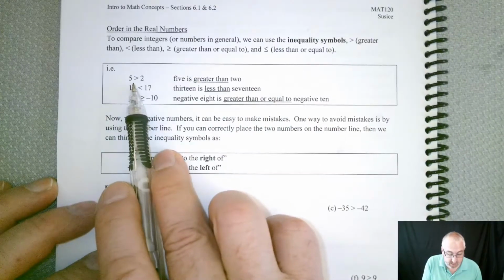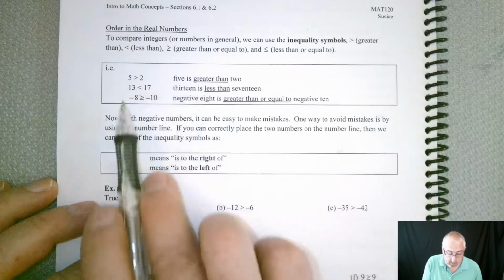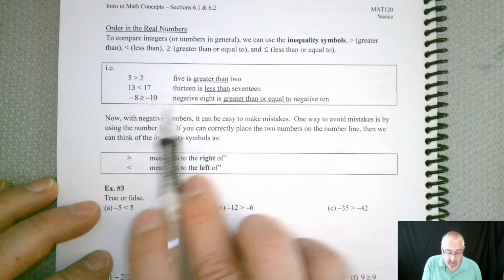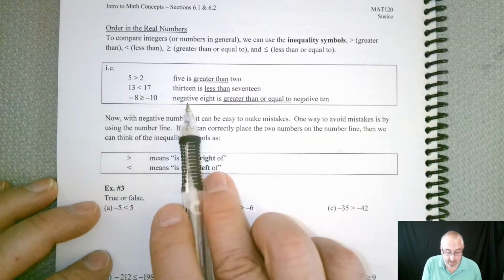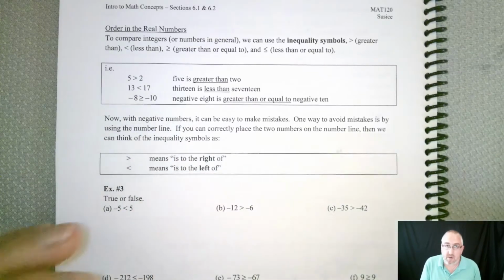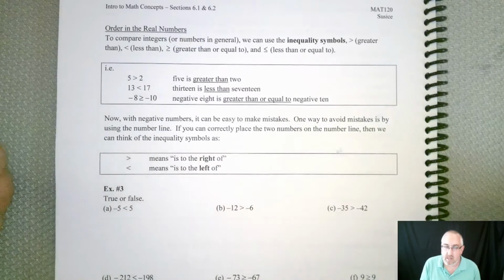So 5 is greater than 2. We got 13 is less than 17. And we got negative 8 is greater than or equal to negative 10. Now, positive comparisons are fairly easy to do. People have a natural instinct to be able to do those easily. But when it comes to negatives, negatives always tend to throw people off. So you got to be a little bit careful with that.